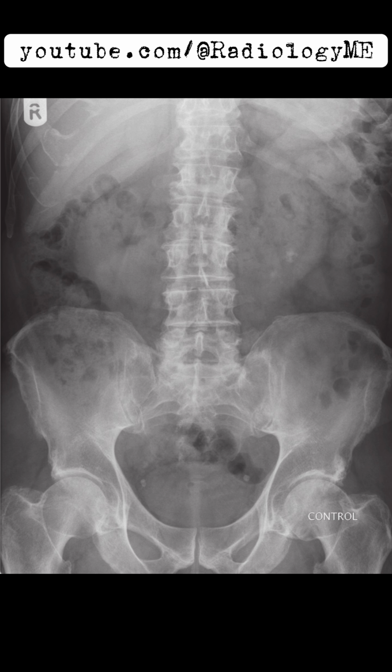We see two distinct calcific densities projected over the left renal outline. These are at the level of L3, which means we're dealing with calcifications either in the kidney itself or the renal tract. The sharpness of these calcifications leads me to believe that we're looking at renal calculi rather than other causes like phleboliths, which are usually more centrally located and have a different shape.